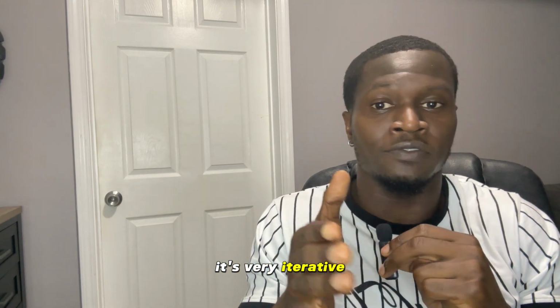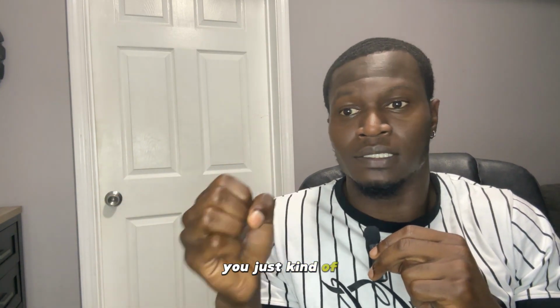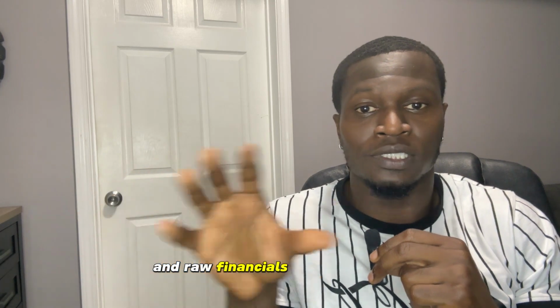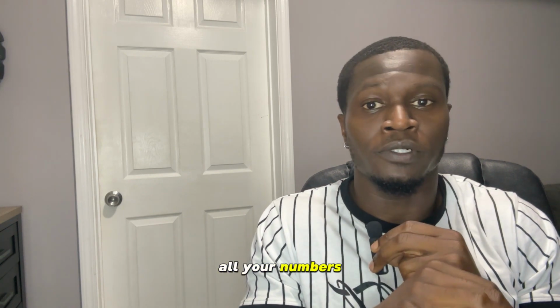It's very iterative, but at the end of the day, you go from having a property that you just kind of, here's what it looks like. You have this marketing package that makes everything look nice. You go from having that and raw financials to having a nice, well-planned spreadsheet that has everything in place, all your numbers, you feel confident in them, and you can make that offer with confidence because you don't want to end up retrading.